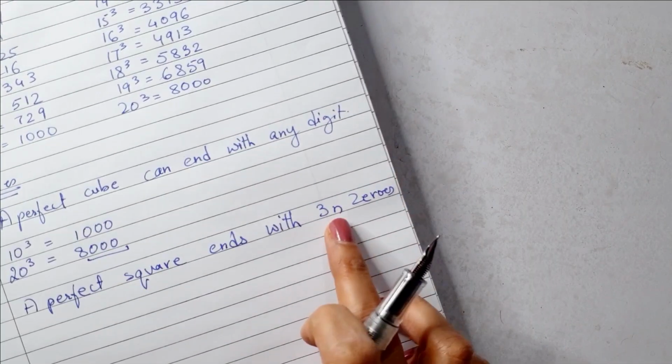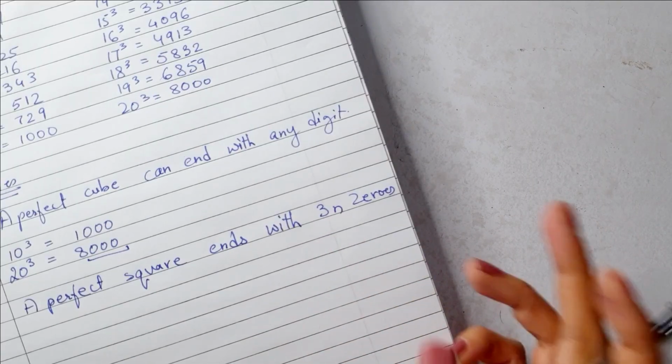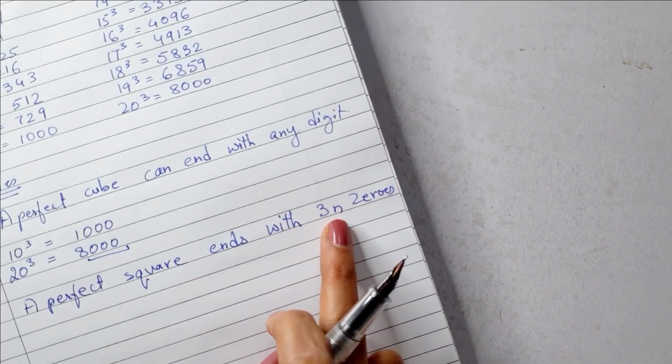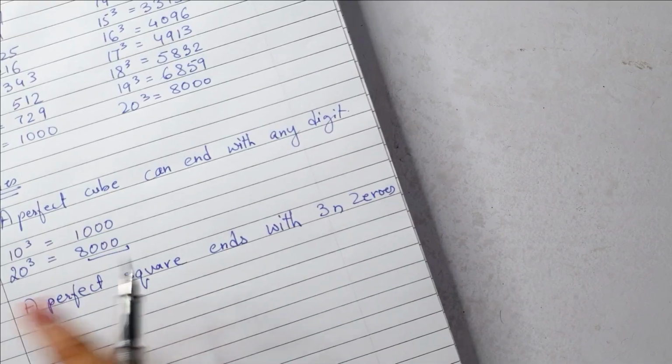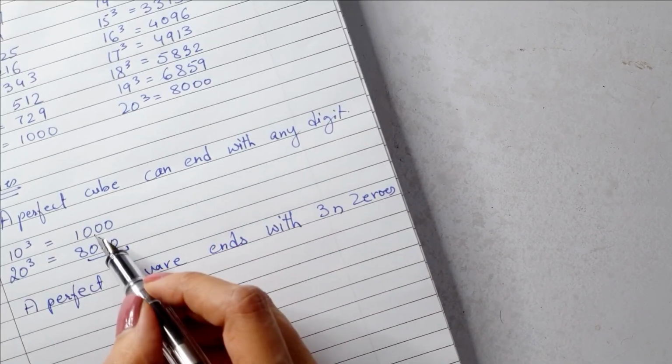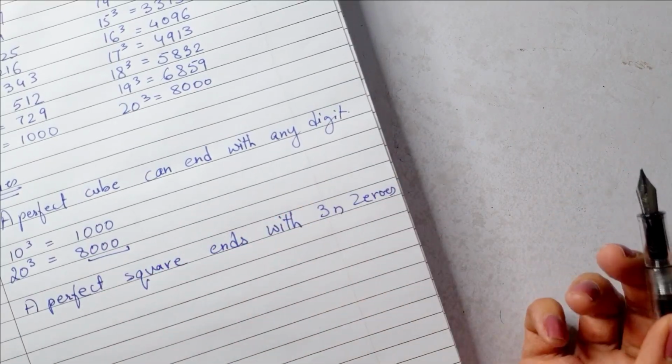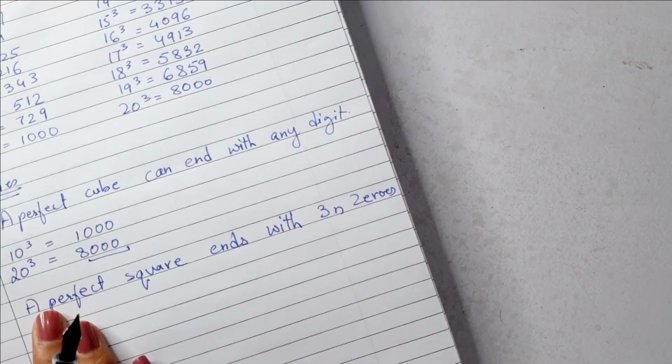Okay? A perfect cube ends with 3n zeros. Okay? Where n is a natural number, right? So it will either have 0 zeros or 3 zeros or 6 zeros or 9 zeros and so on, right? So this is the second property.